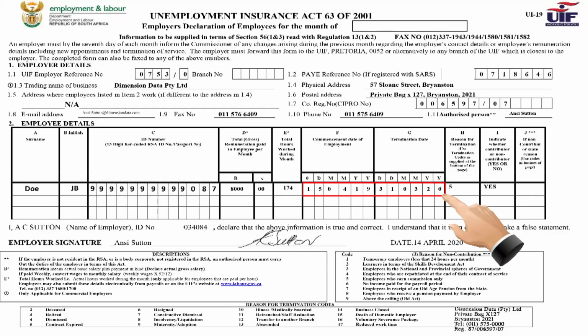The advice I can give you as an employer is to call the Department of Labor's offices and confirm the employment start date at their offices. Whatever date they have on the system, you put that date on there. Sometimes there could be differences in dates that can cause problems.